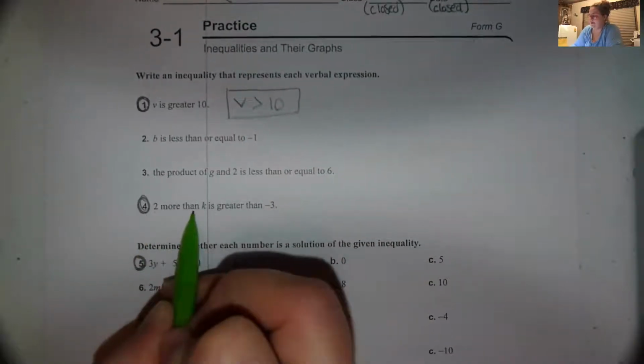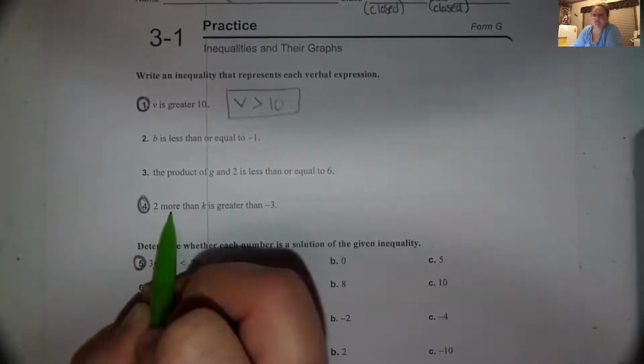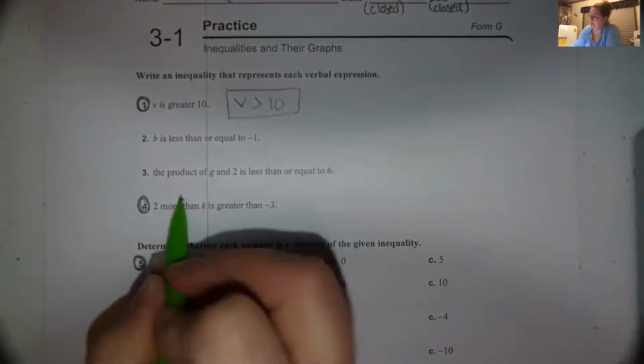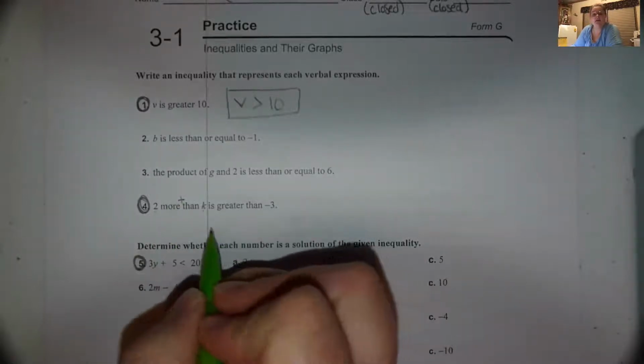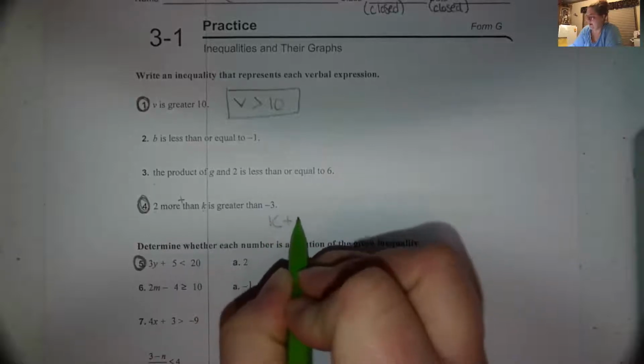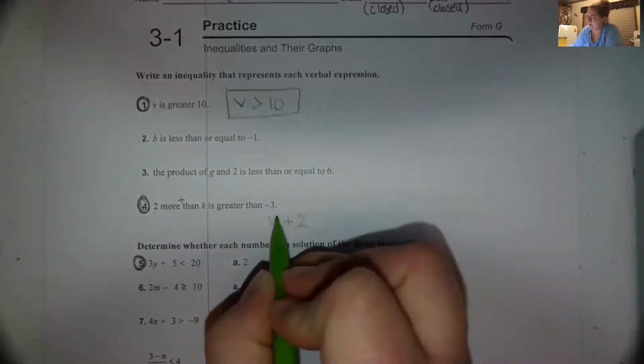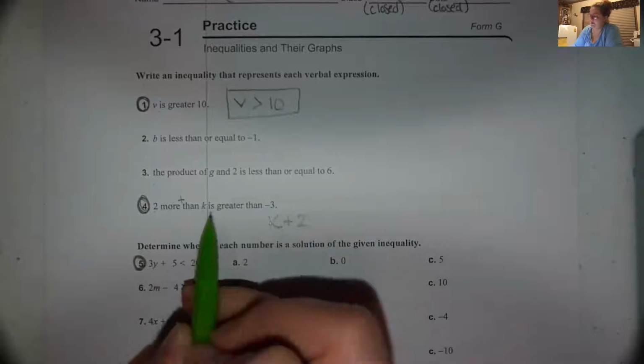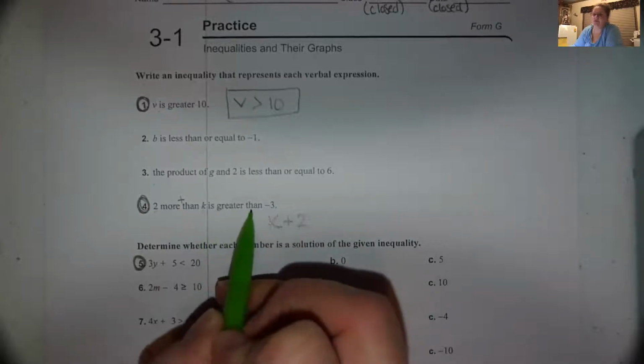We're going to skip down to 4. 2 more than K. What did more than mean? You have to remember from way back in chapter 1, more than means plus. So I have 2 plus K or K plus 2, however you want to write that, because adding has the commutative property. So I'm going to put K plus 2 is greater than. Now I have to figure out which sign.